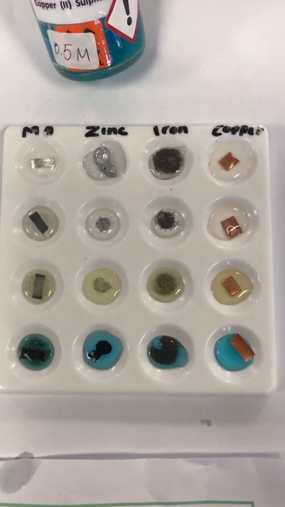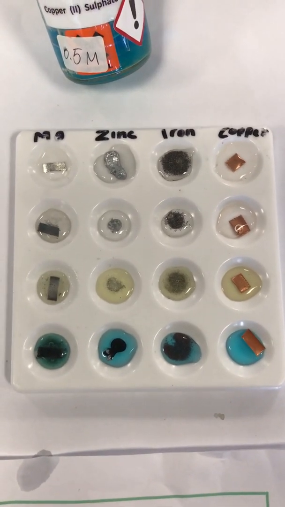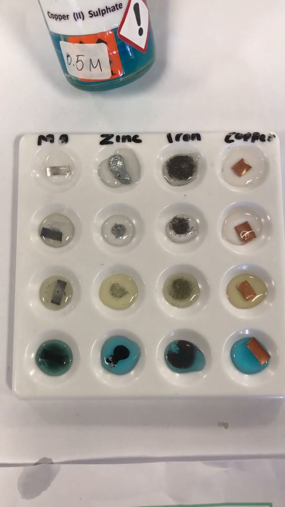So the order of the reactivity, starting with the most reactive first, is magnesium, zinc, iron, and copper. Thank you for watching this video.